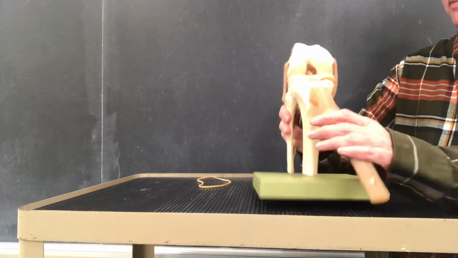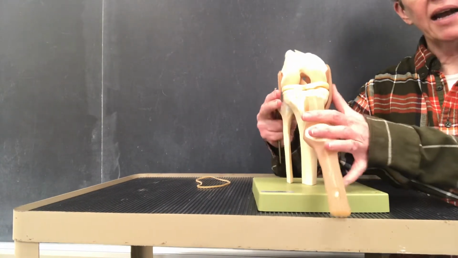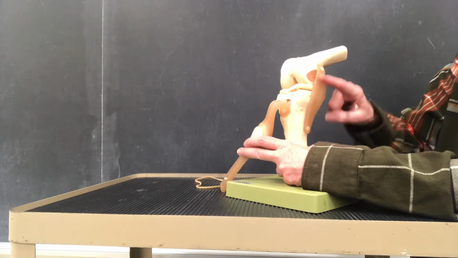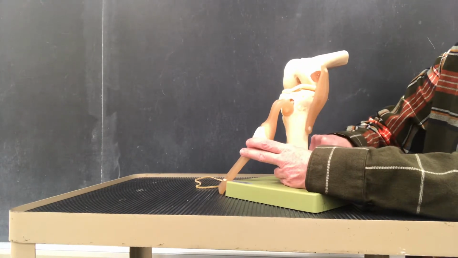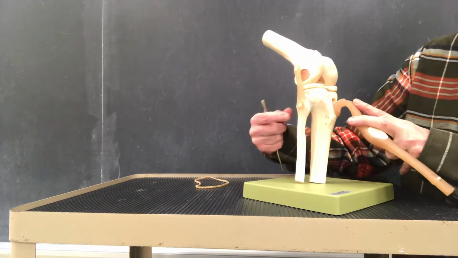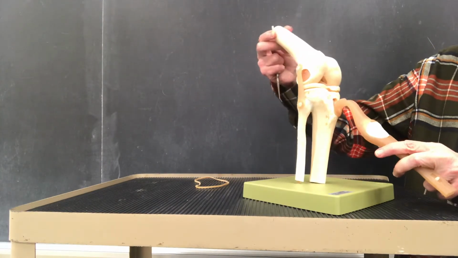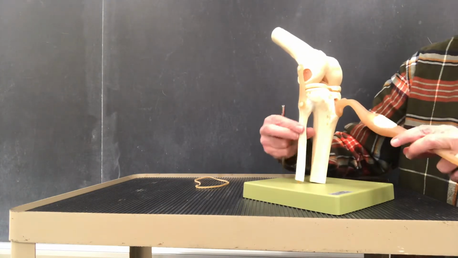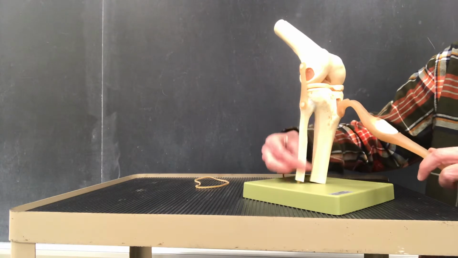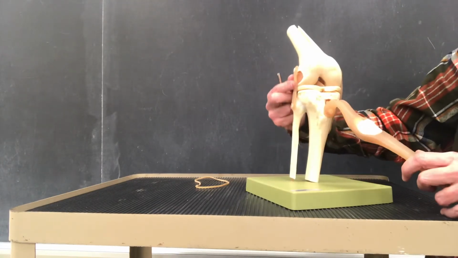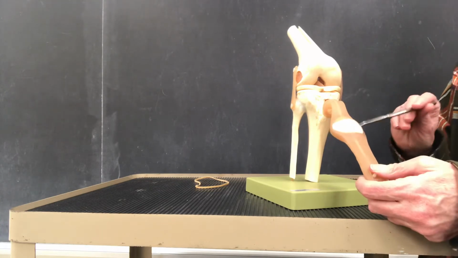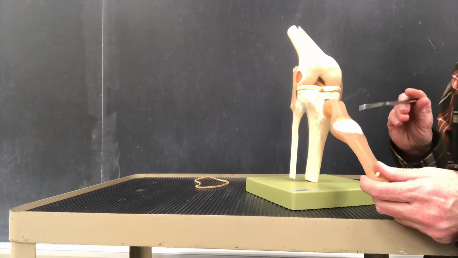We have 2 ligaments external on either side. These ligaments are together called collateral ligaments. This is your medial collateral ligament, and this is your lateral collateral ligament. Now, remembering the bones here, we have the femur, we have the tibia, and then we have the fibula. Fibula is always lateral. Fibula has an L in it, it's lateral. So we have our lateral collateral ligament. Then we have our patella. Patella is a sesamoid bone developing within the tendon.